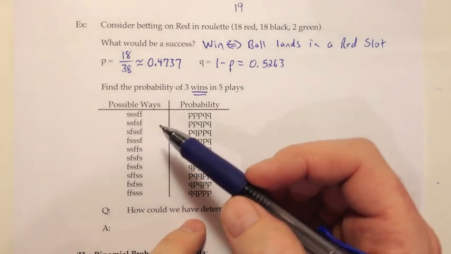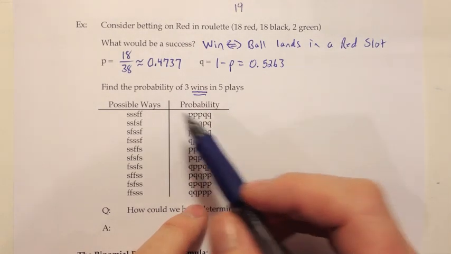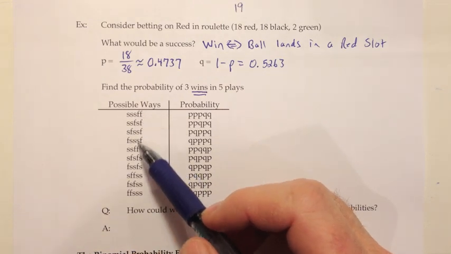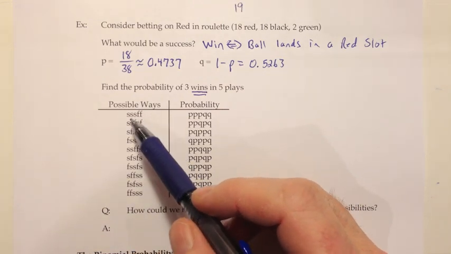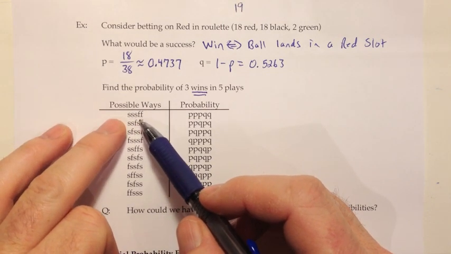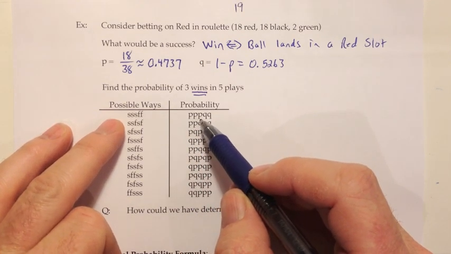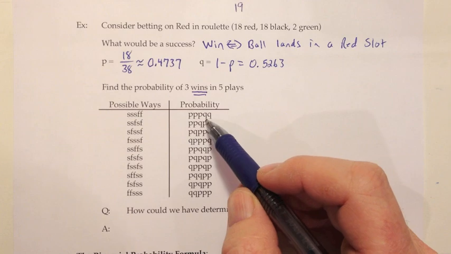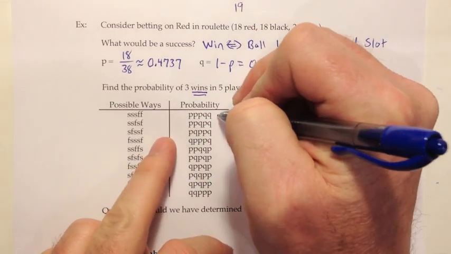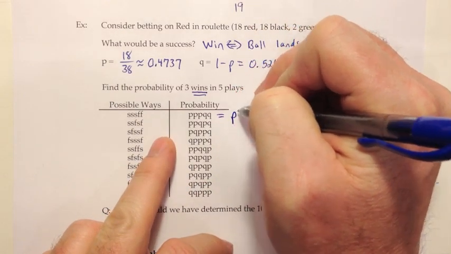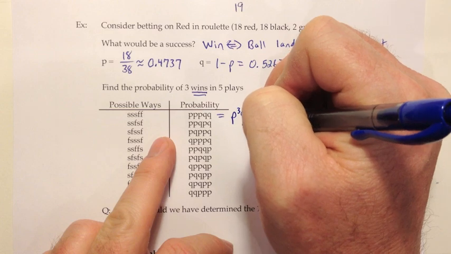And then when you start trying to calculate the probability for each of those, these are independent trials. So the probability of success, success, success, failure, failure would be the probability of success times the probability of success times the probability of success times the probability of failure times the probability of failure, or P to the third and Q to the second.